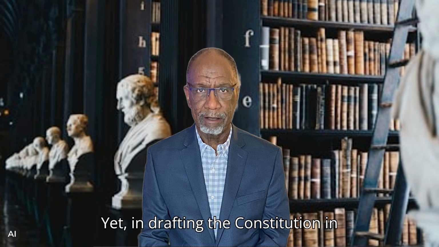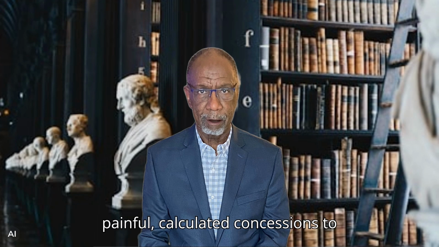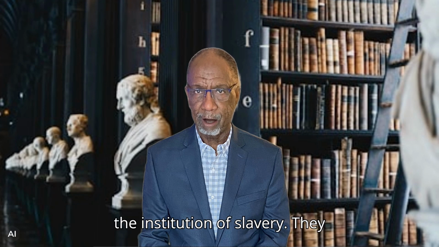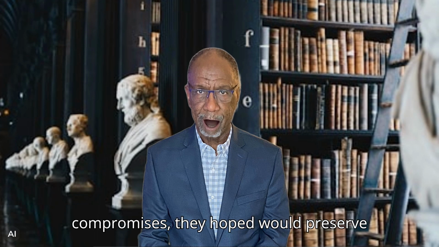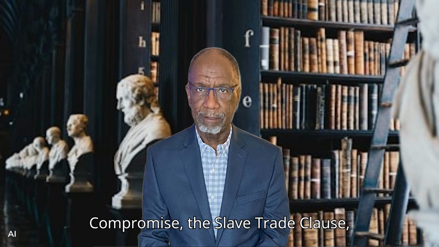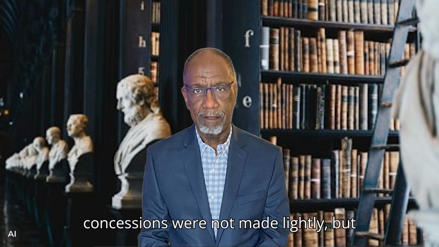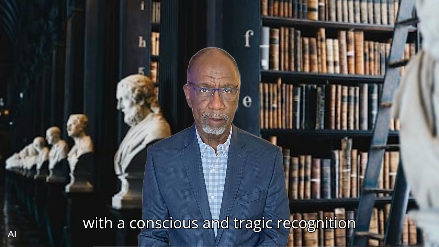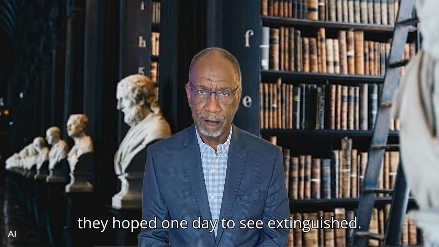Constitution. Yet, in drafting the Constitution in 1787, our framers made painful, calculated concessions to the institution of slavery. They crafted a document that embedded protections for slavery, embracing compromises they hoped would preserve the Union: the Three-Fifths Compromise, the Slave Trade Clause, and the Fugitive Slave Act. These concessions were not made lightly, but with a conscious and tragic recognition that they were cementing an institution they hoped one day to see extinguished.